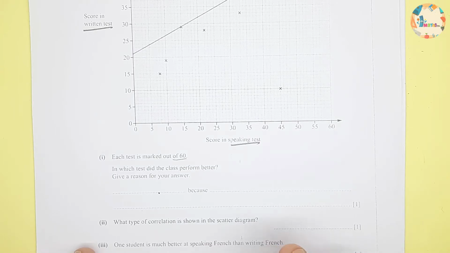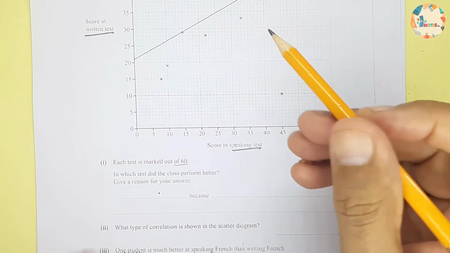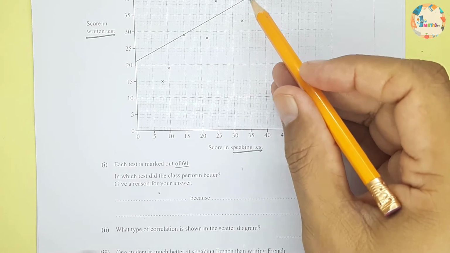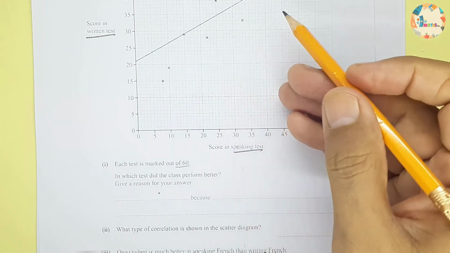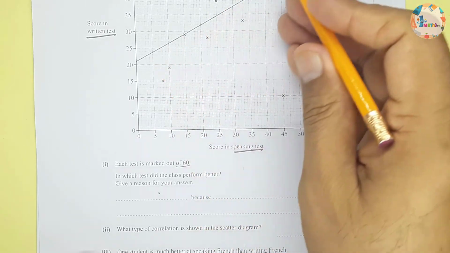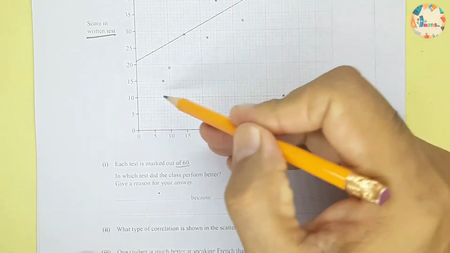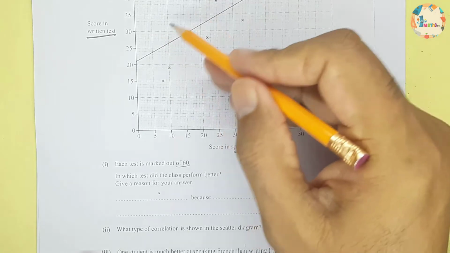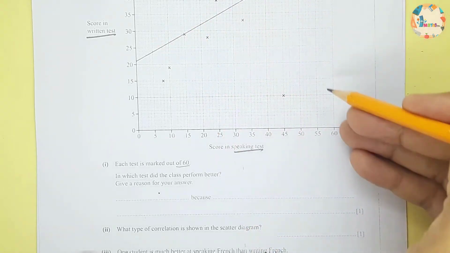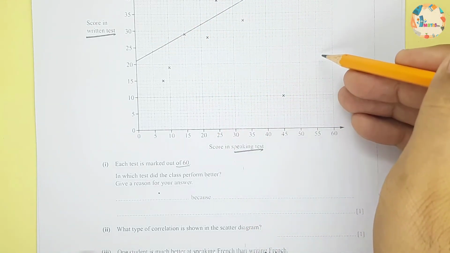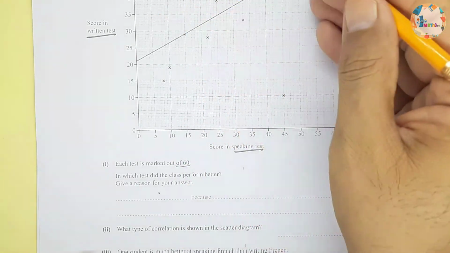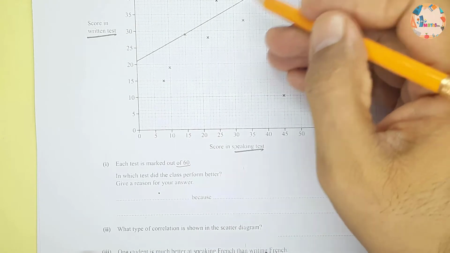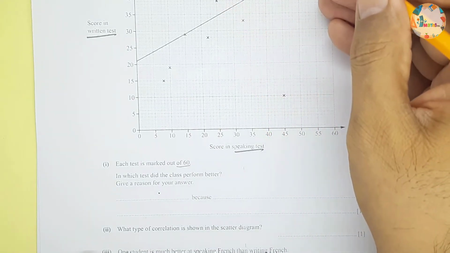So performance better is basically on this side, and the reason for this one is that they are scoring higher for this. If we see, most of the points are in this upper region, not in this region. If they are in this region, it means performing better in speaking, but they are above on this section. So the line of best fit is in the upper portion or this side.